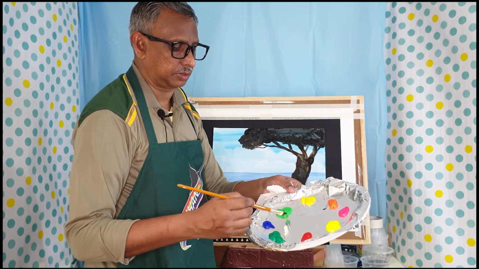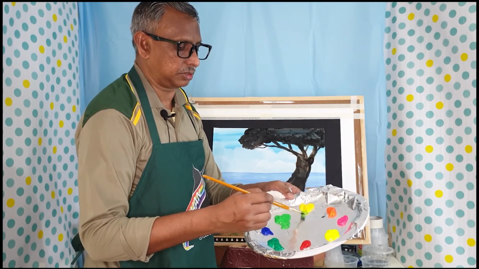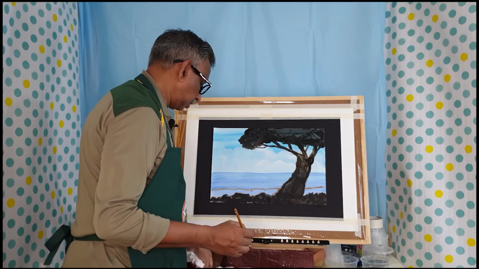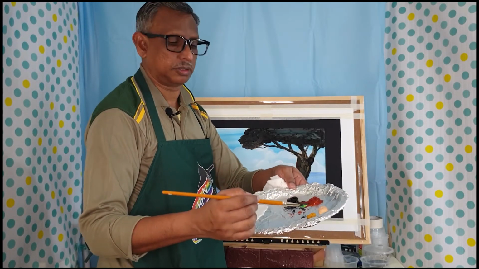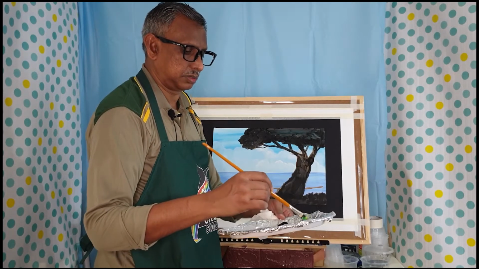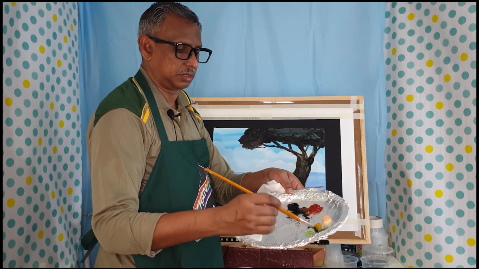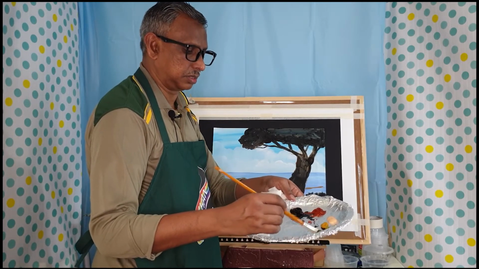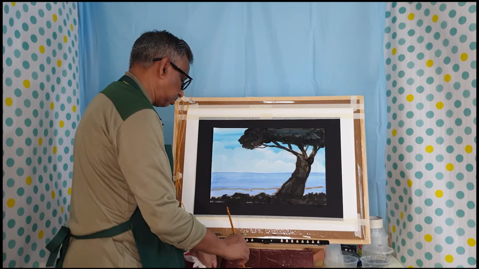So I will just take a bit of the green from the side again, maybe a bit of yellow and a bit of yellow ochre.